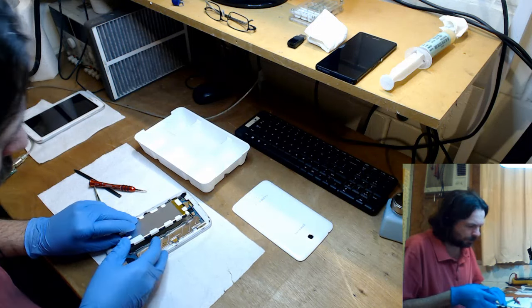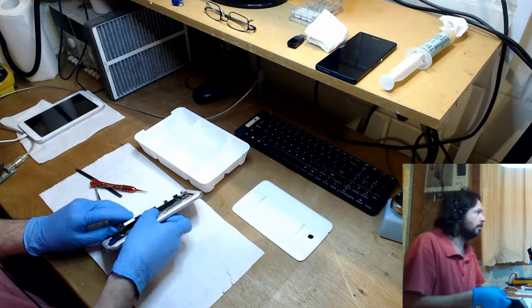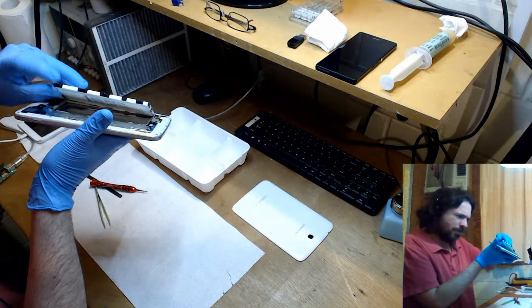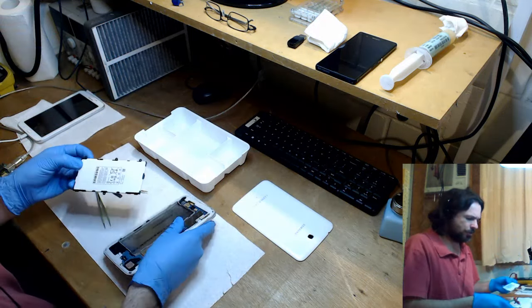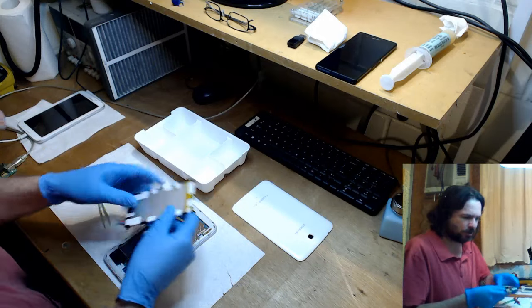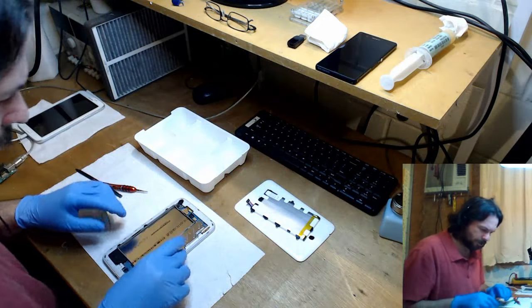Alright, what dirty trick have you got holding this thing down? There is no dirty trick. It's just a random bit of adhesion.